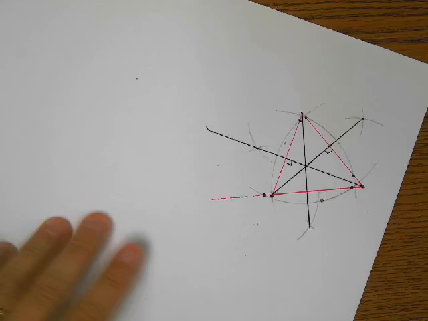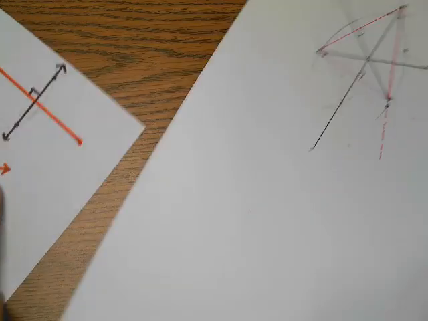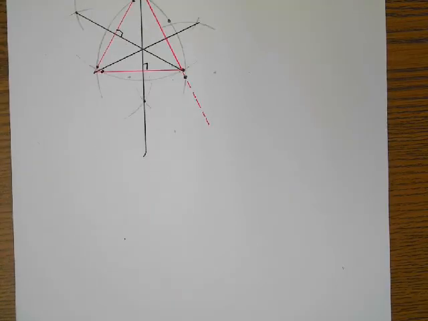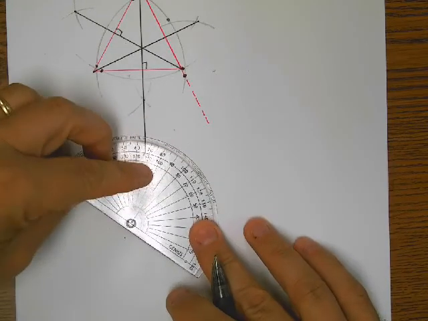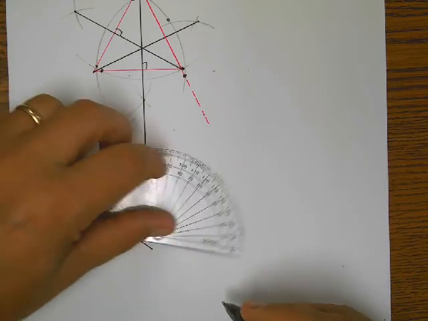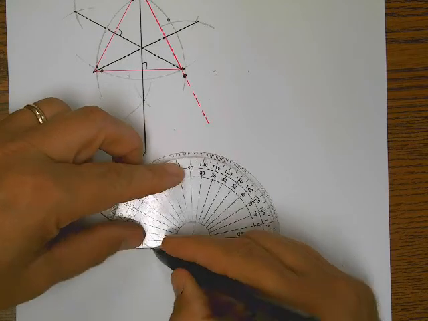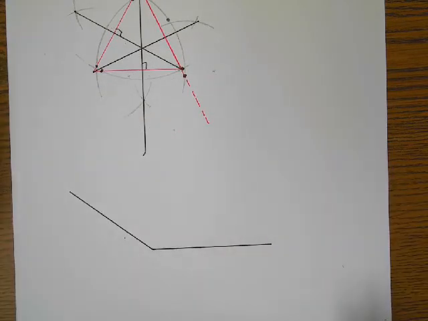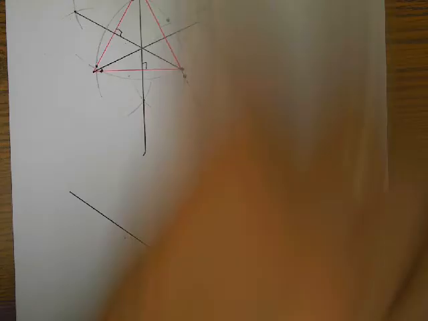Alright, so let's do this again. This time's going to be a challenge. I mean, that one was too easy. That was a piece of cake. This time will be a challenge. Do it like I'm doing it, give yourself an obtuse triangle. There's my obtuse angle.